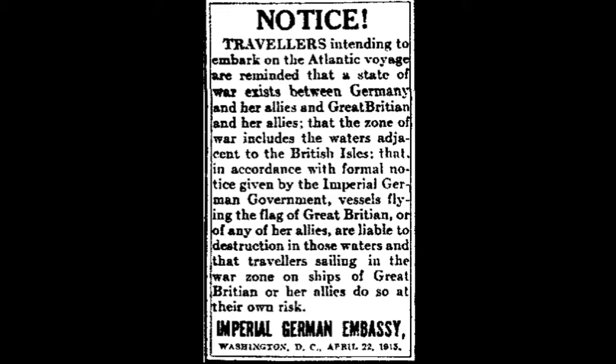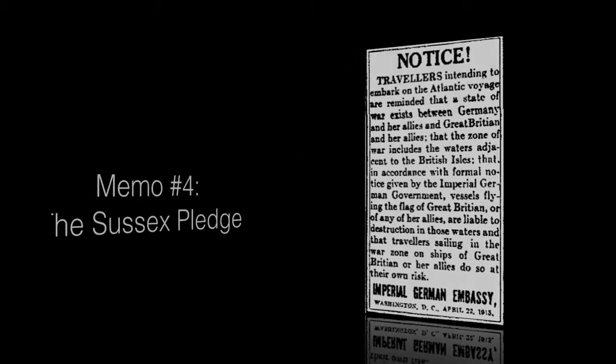So the Americans actually get Germany to agree to the Sussex Pledge, which basically says that they will not have undeclared submarine warfare. In other words, before they sink anybody, Germany would surface their subs, announce that they're going to sink the ship, and give them ample time to get off of the ships before they did sink it. The agreement was also that they would no longer sink neutral ships.